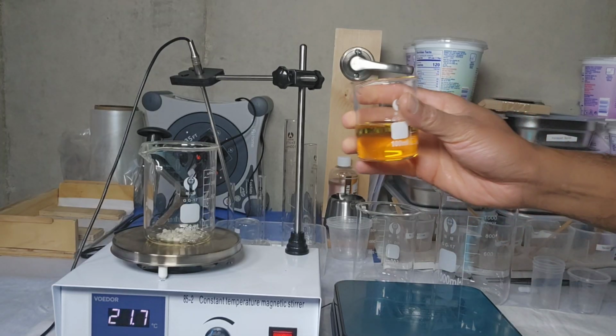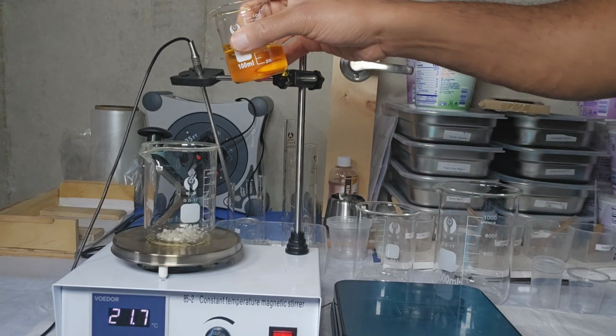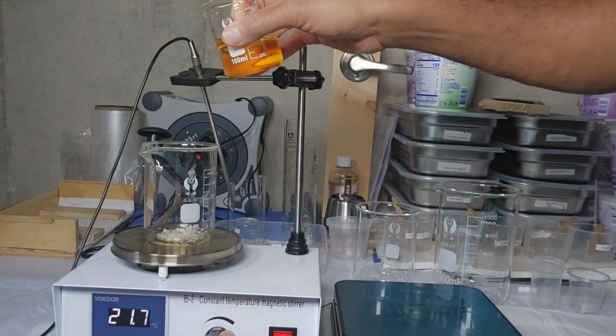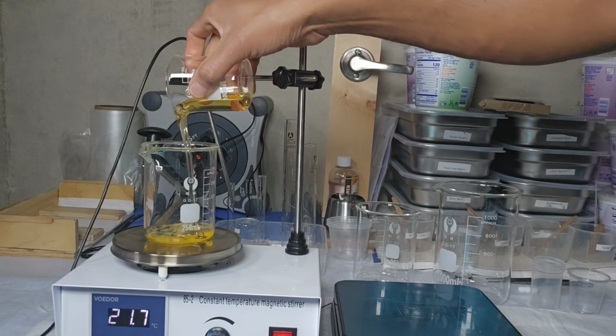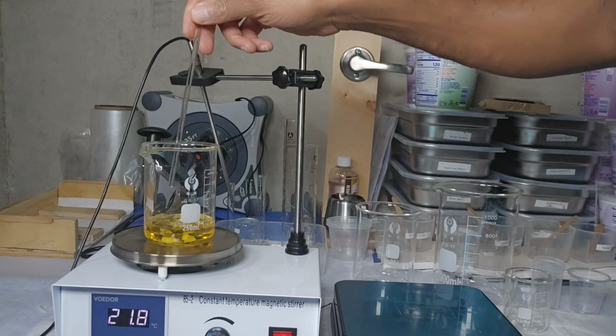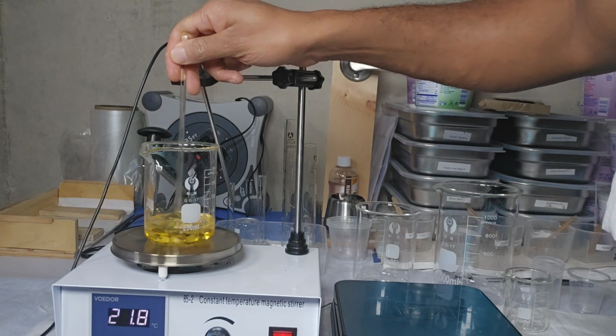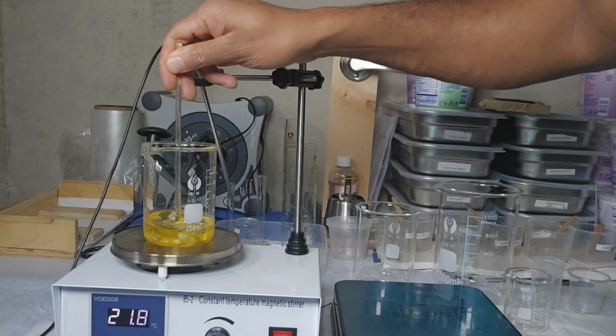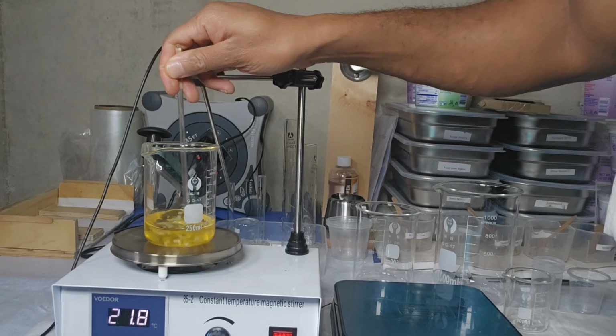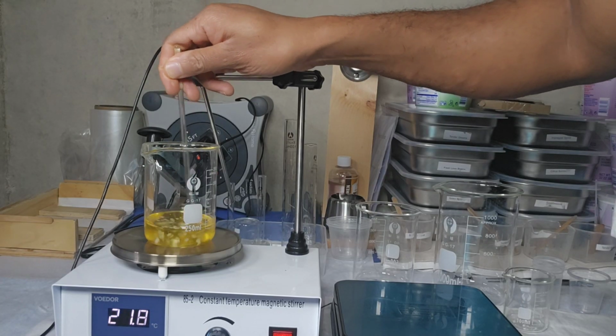I'm going to add my polysorbate while this is still heating up. I'm going to give this a gentle stir so that the polysorbate can be mixed properly with the odor eliminator in it.